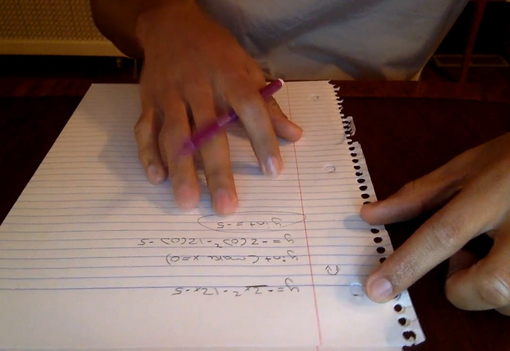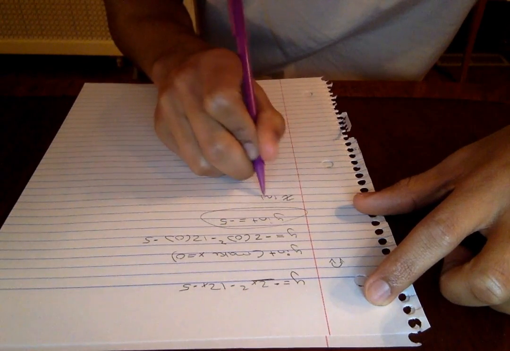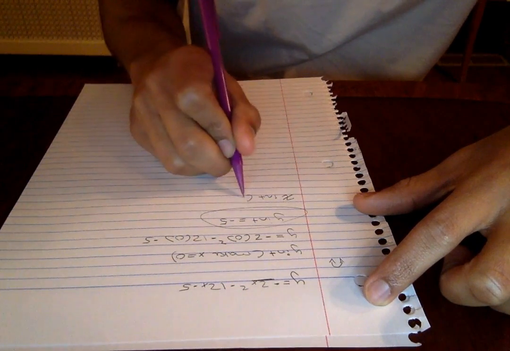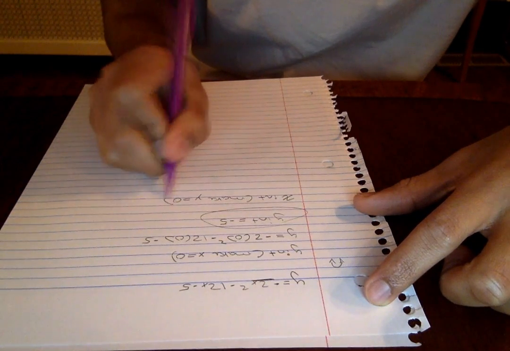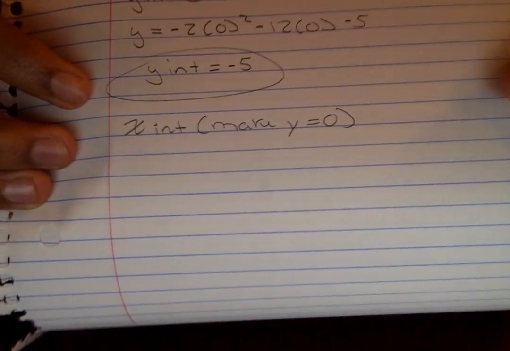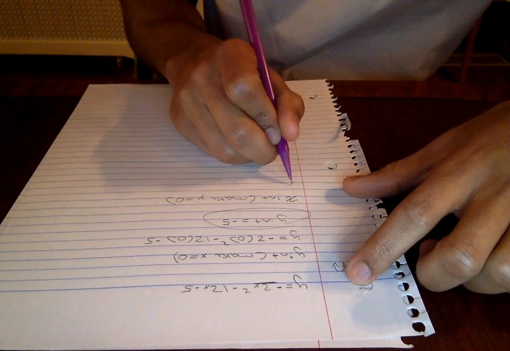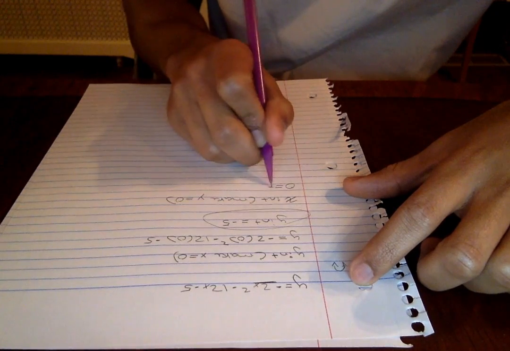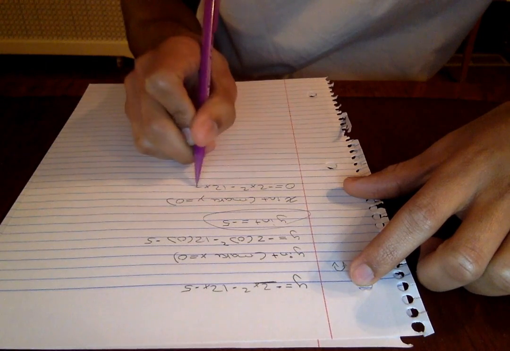So we have the y-intercept. A good idea now would be to get the x-intercept. What you want to do here is do the opposite. You want to make y equal to 0 this time. And I'm just going to write it here. X-intercept, make y equal to 0. Plug in 0 for any time you see y, and you should get the x-intercept. So it reads this way. 0 equals negative 2x squared minus 12x minus 5.